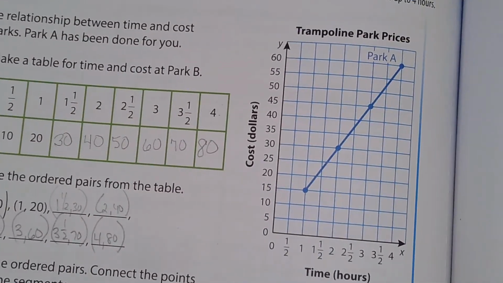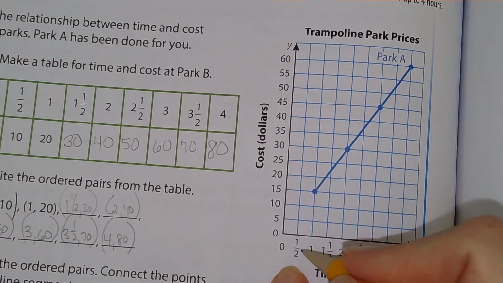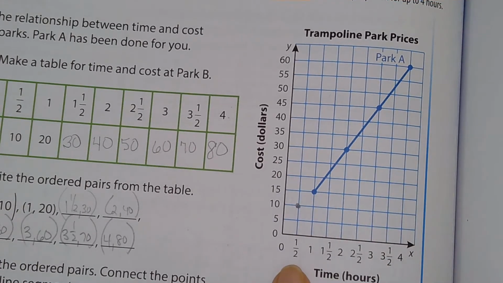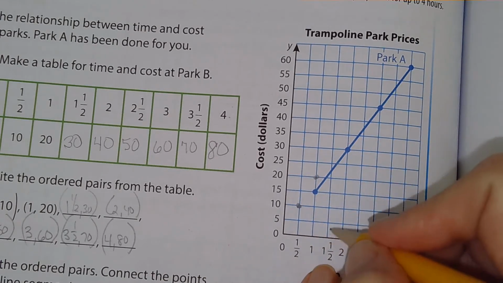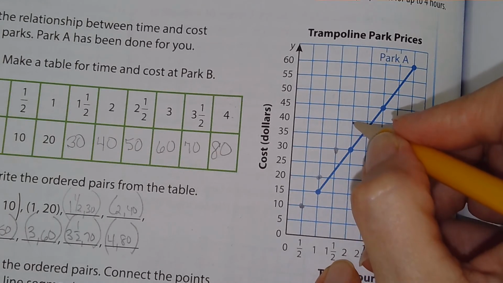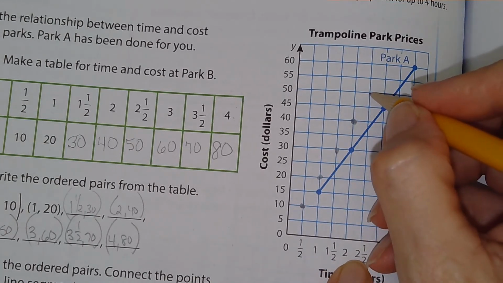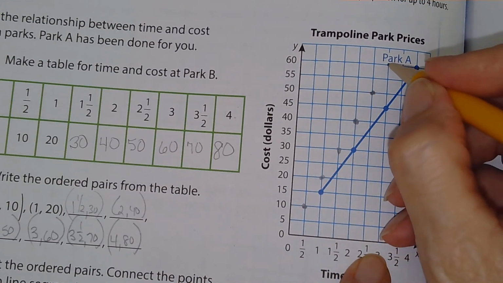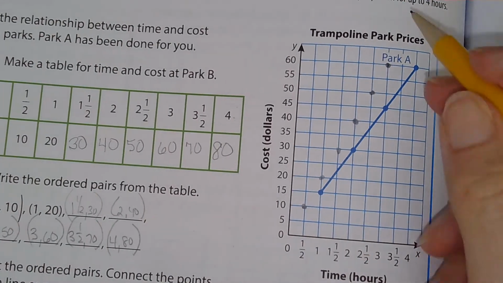Now we've written the ordered pairs. We want to plot them. So 1/2 is 10. Put that there. 1 is 20. So we'll go 1 up to 20, 1.5 up to 30, 2 up to 40 up here, 2.5 up to 50, 3 up to 60, and that's as far as we can go because they don't have up to 70 and 80.